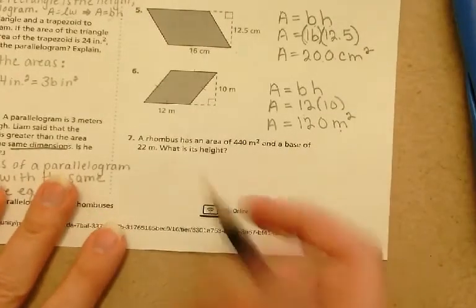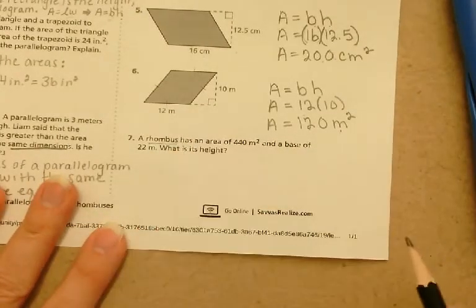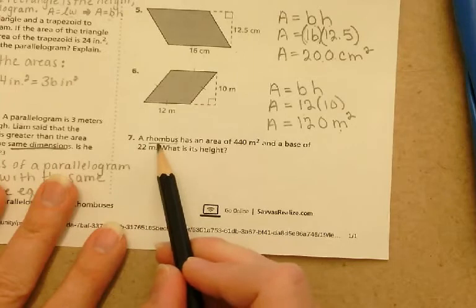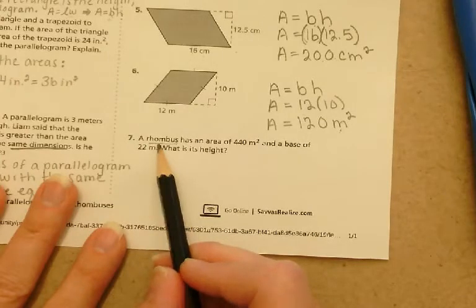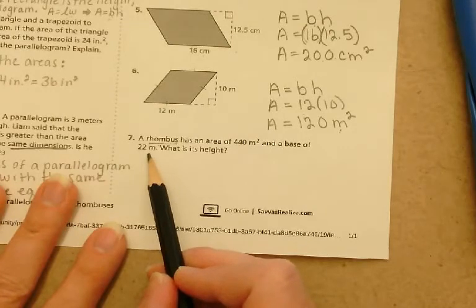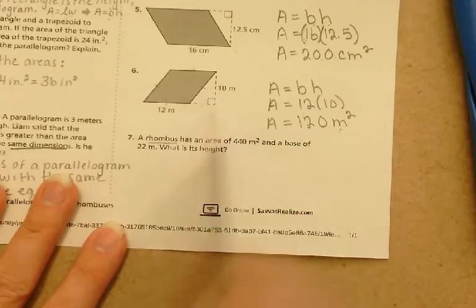So for this one, we're dealing with a rhombus, okay? And what you could do is, number one, know that a rhombus has the same measurements, okay? So your base and the height would be the same.